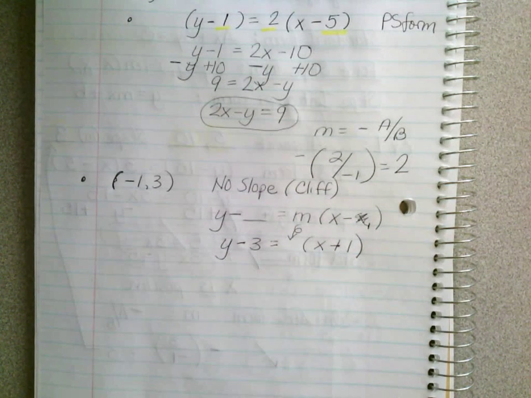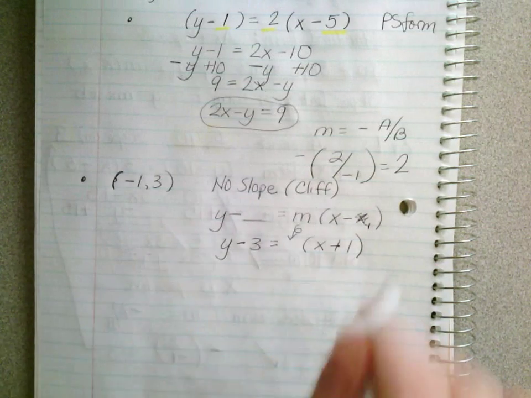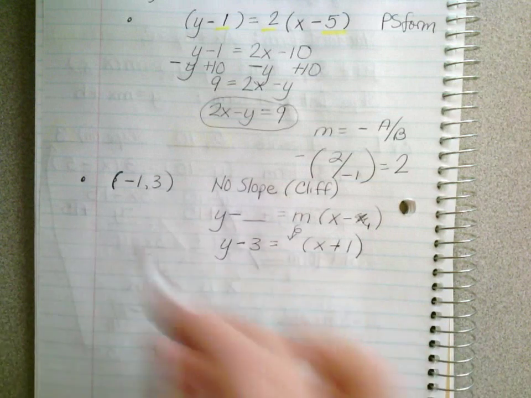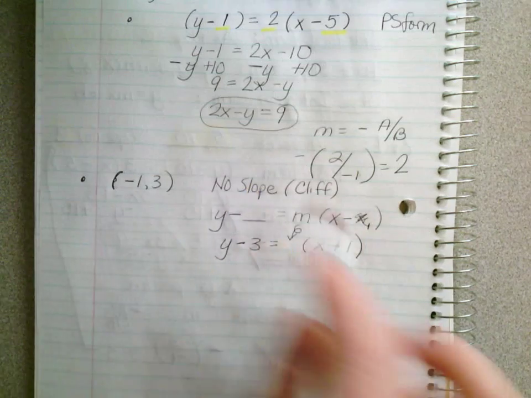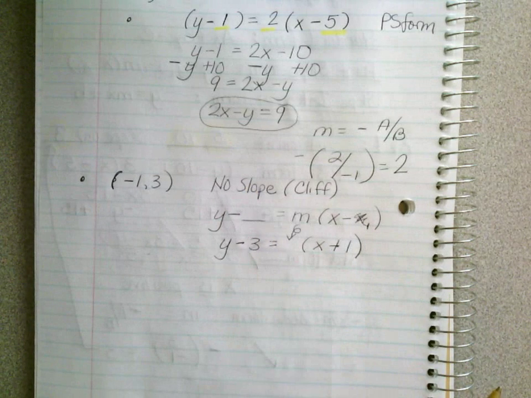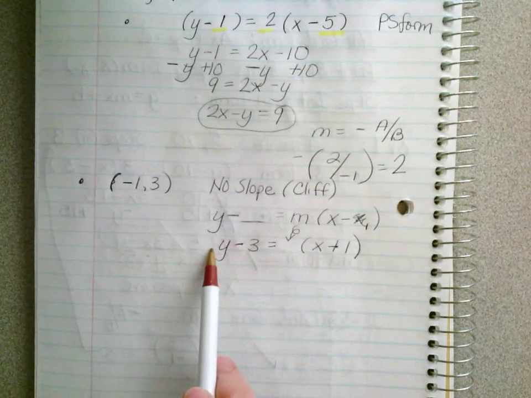Well, truth be told, there is no slope value. When you go back to standard form, doing it this way when there's no slope given just seems a little bit weird, is what I'm trying to tell you.